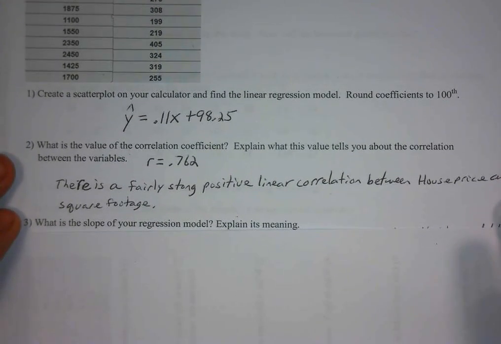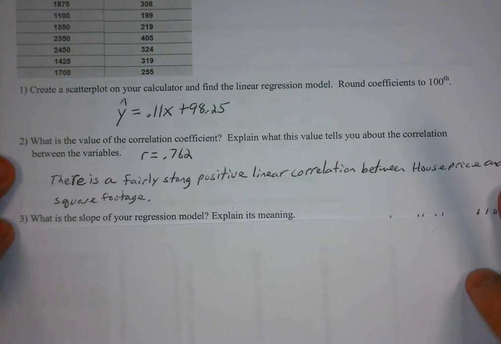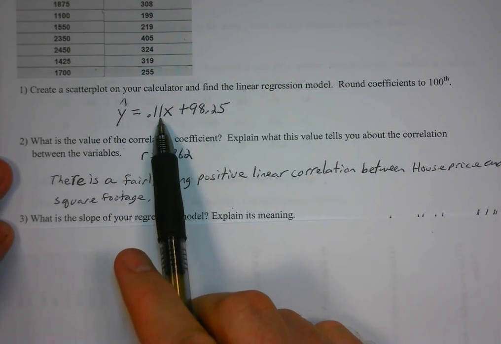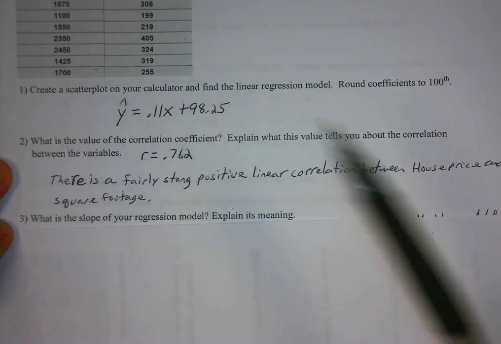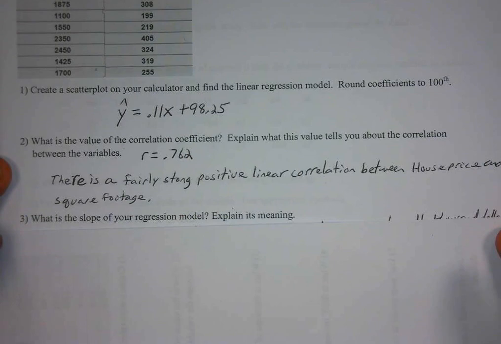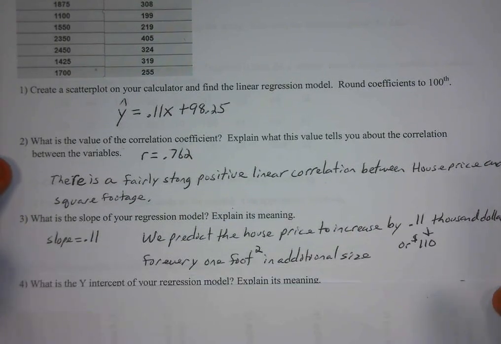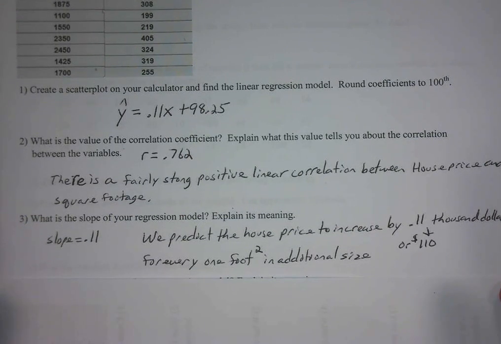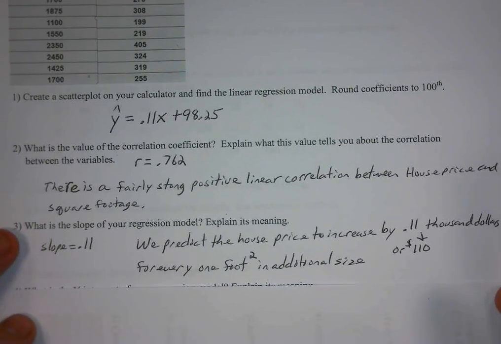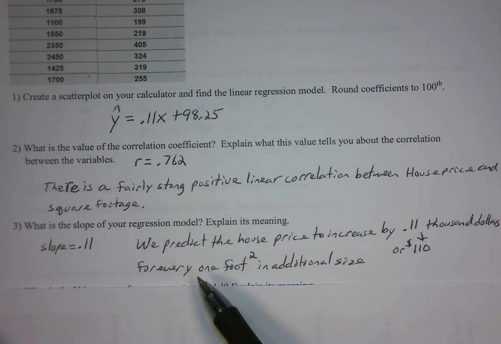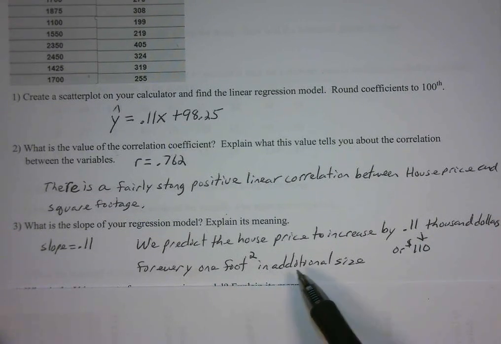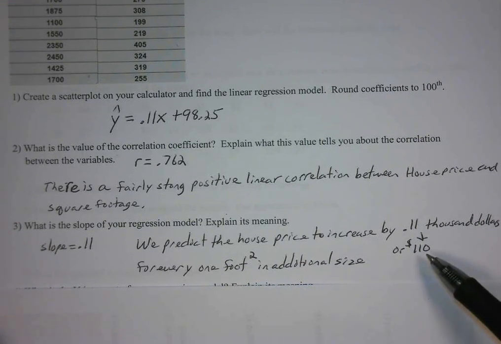As far as the slope of the regression model, the slope is 0.11. That tells you how much the Y value, or the house price, is increasing by per square foot. So in terms of the problem, we predict the house price to increase by $0.11 thousand for every 1 square foot in additional size. Now, $0.11 thousand, you could also write that as $110.